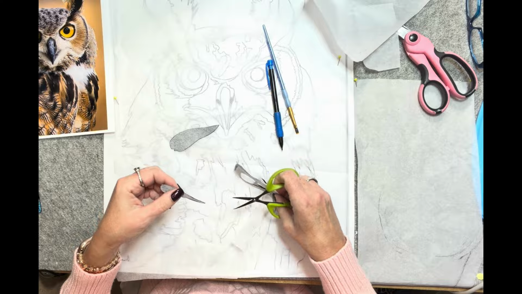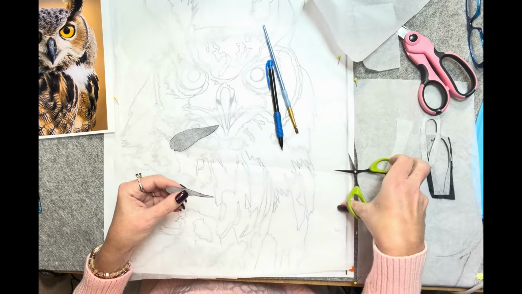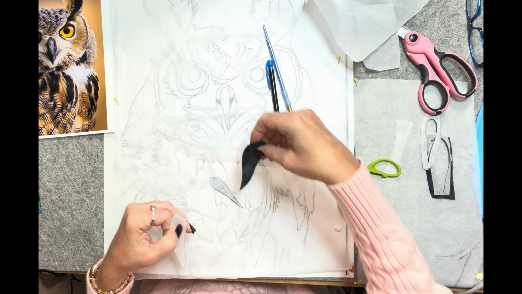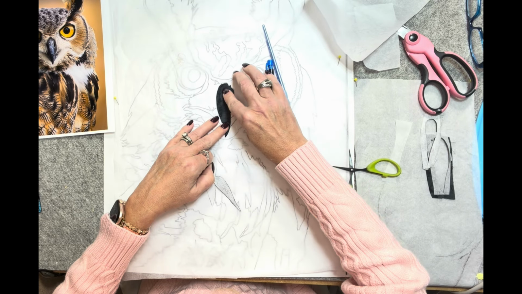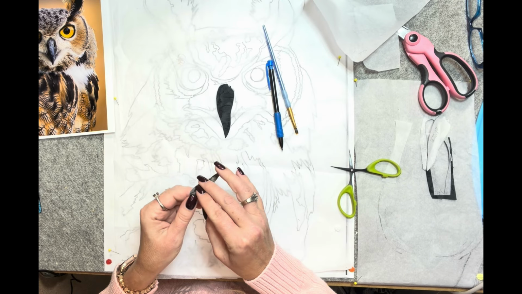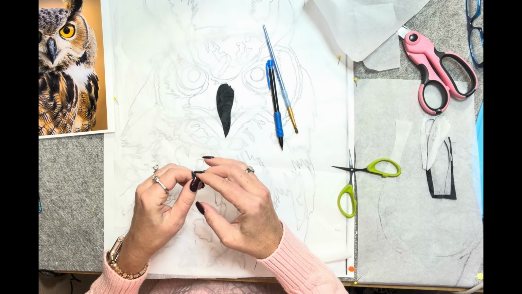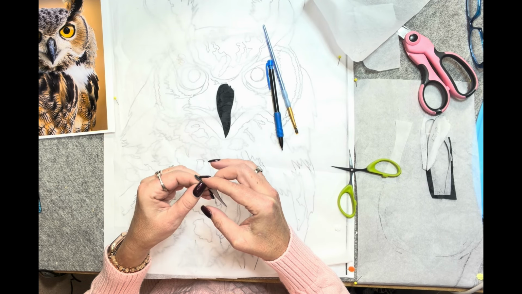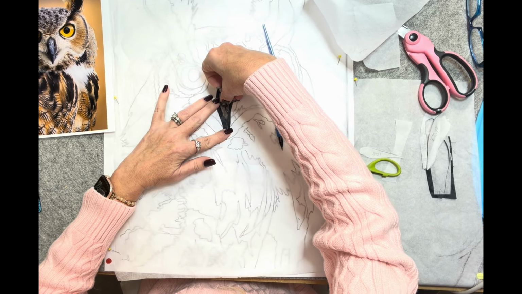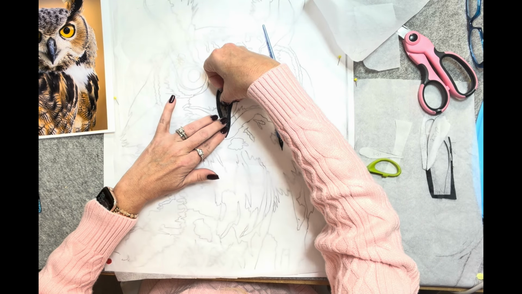All right. Now you peel off the back. Lay it directly down like that. Peel off the back, and lay it down like that.